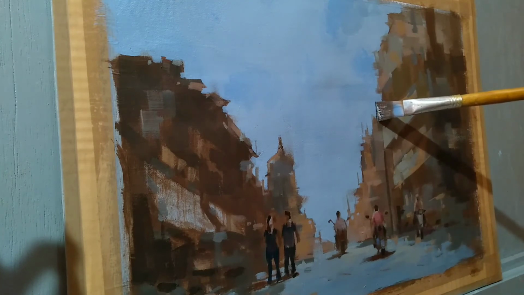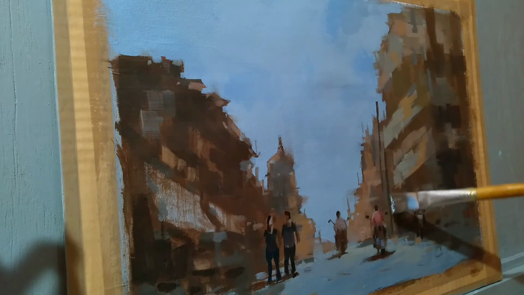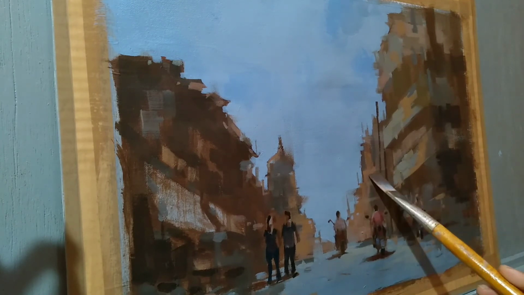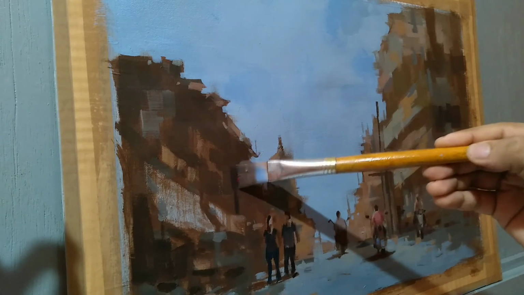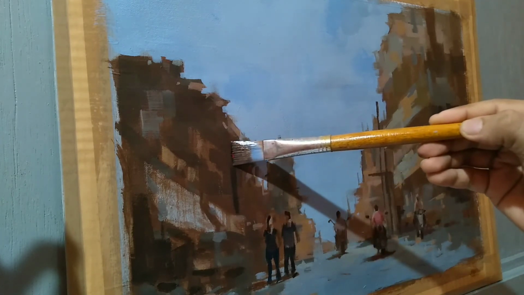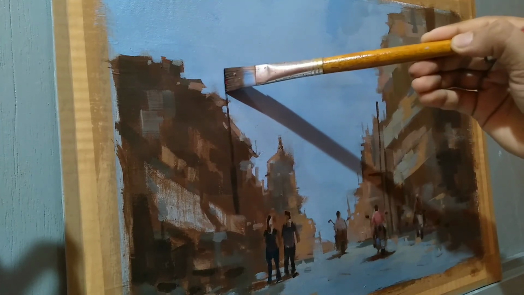And one more thing about streetscapes is there always has to be, most of the time, poles, electric poles or any other things like that. It will add to the feeling of a streetscape. So what I'm using is a flat brush and creating a nice pole structure.